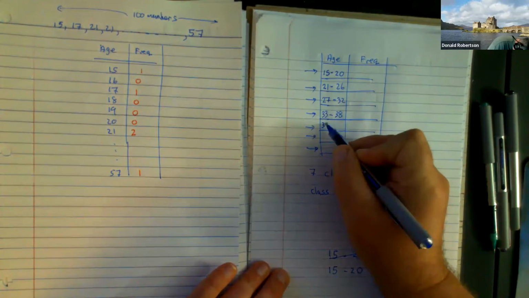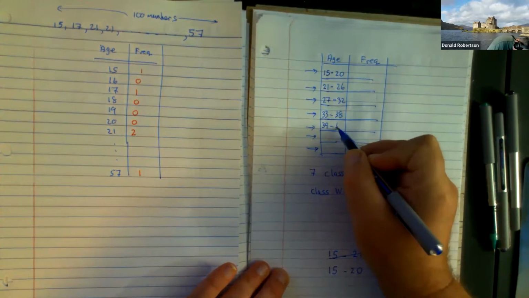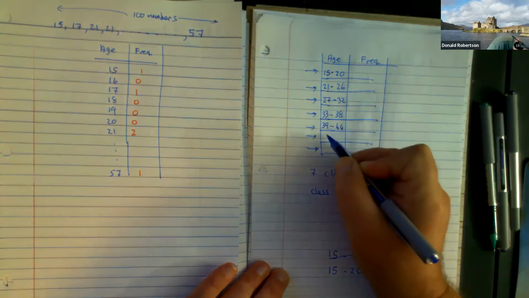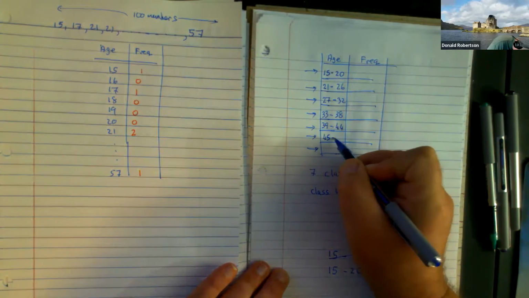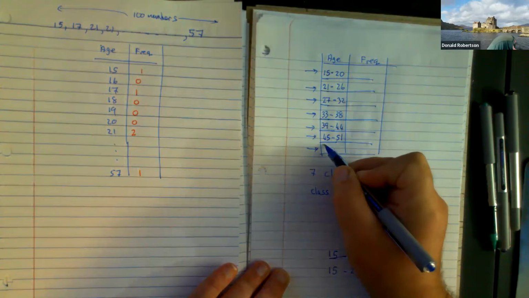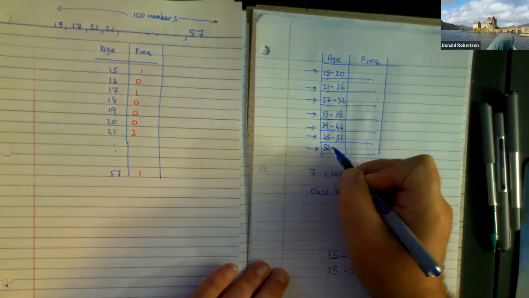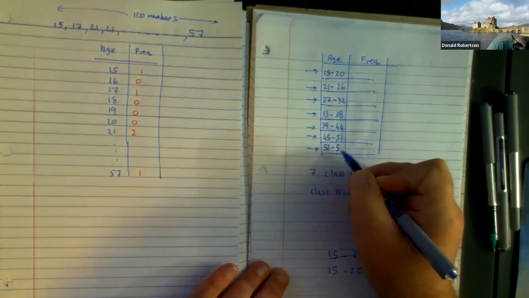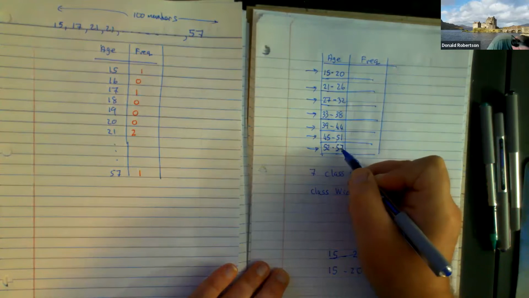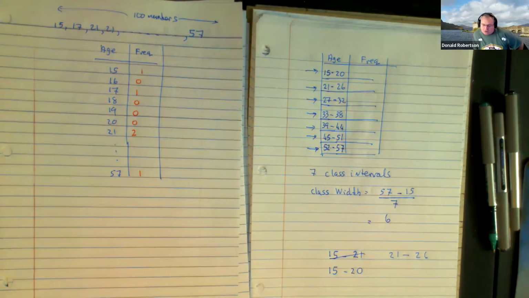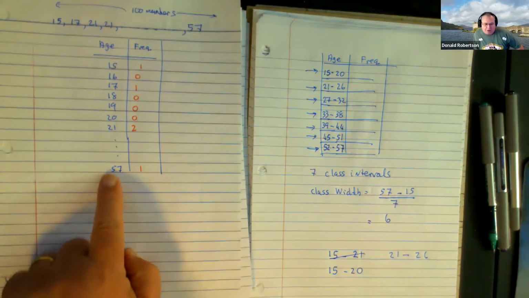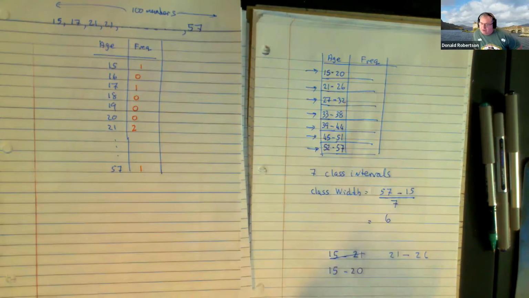Then add 6 and add 6. Then add 6 and add 6. And then add 6 and add 6. Have you noticed that the last interval contains my biggest number? In this particular case, it's 57.